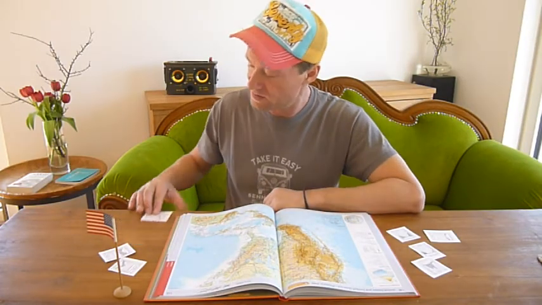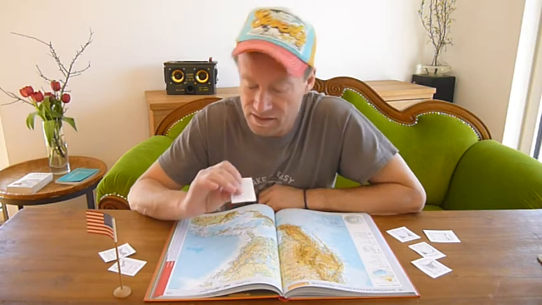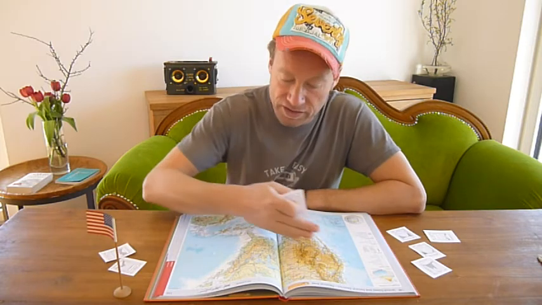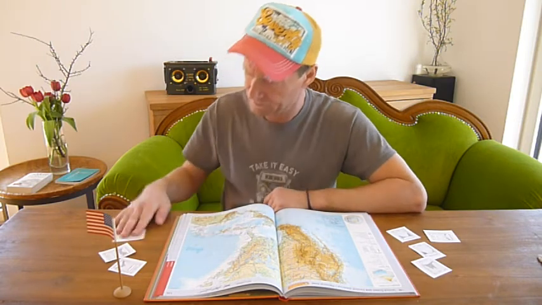So the next step is simple. What we need to do is we need to match these climate diagrams to the correct cities across the United States. Before we want to do that, let's open up a window and get some fresh air.